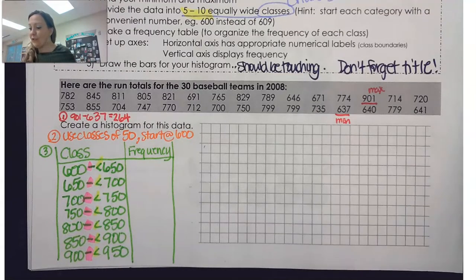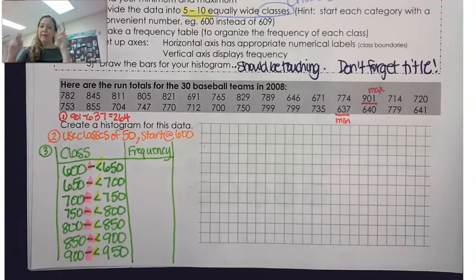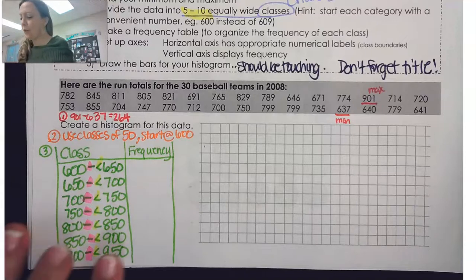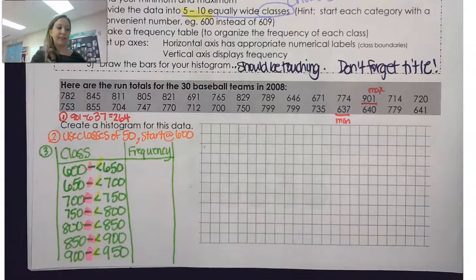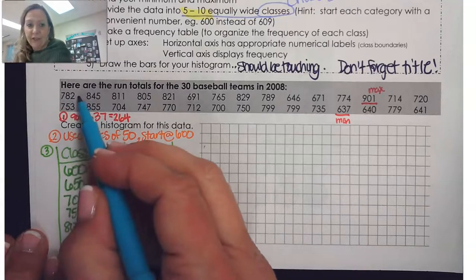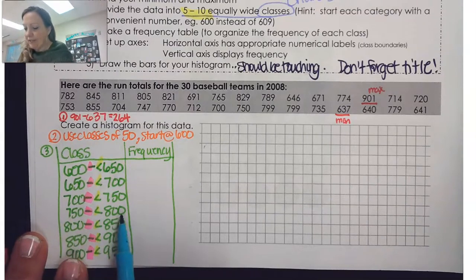And there are different ways to do this. What some people do is they try to find all the ones from 600 to 650. The problem is that then you might leave some out. So the official way to make a histogram is to go through each value and then put it into the frequency table and then cross it out. So like this 782 would go in this class from 750 to 800.